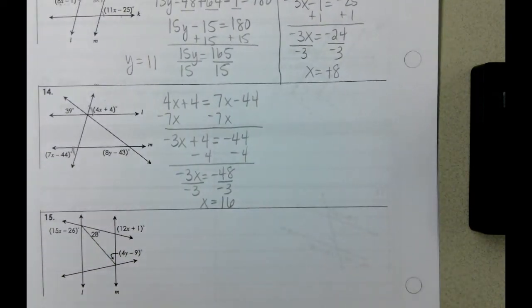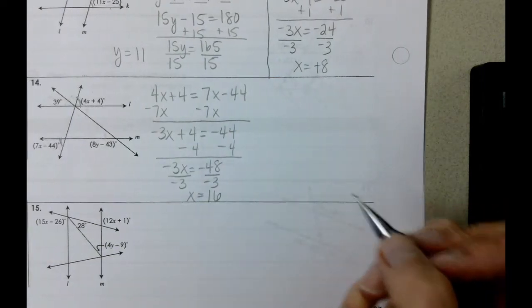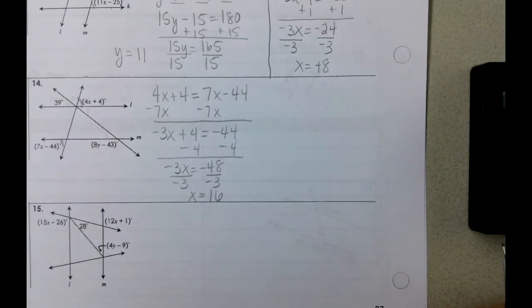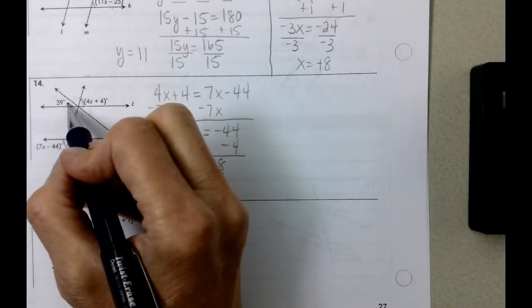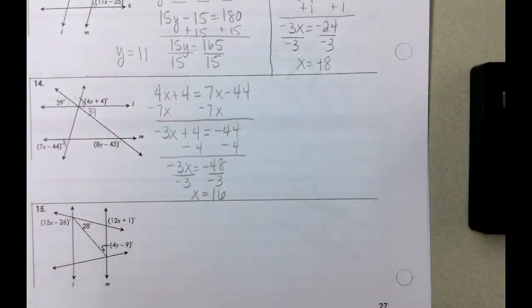So now we know that, and we need to figure out what the value of y is. As we take a look back at that, I had to pause the video for a minute. A couple things that I noticed here is that 39 is vertical to this, which is 39.